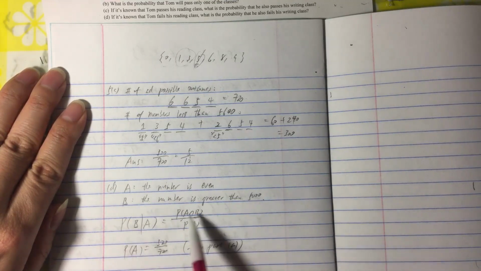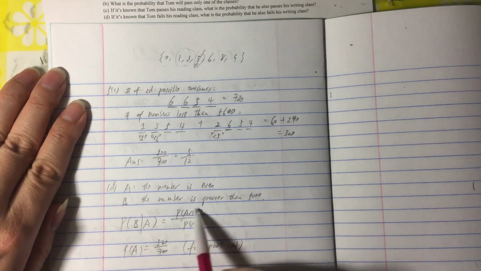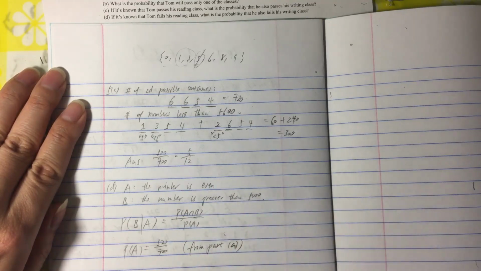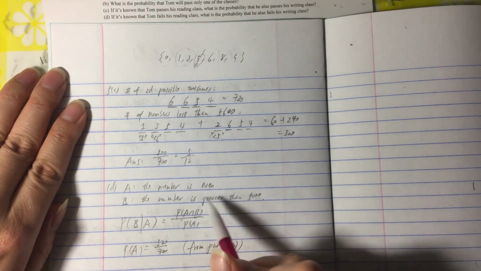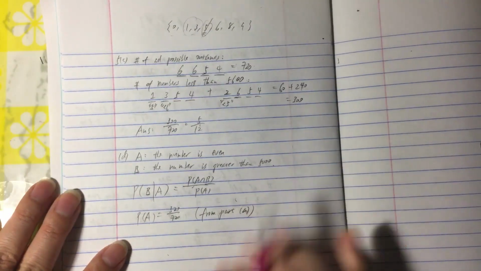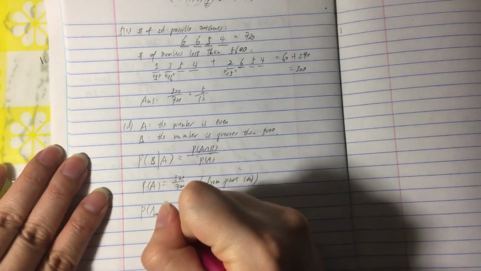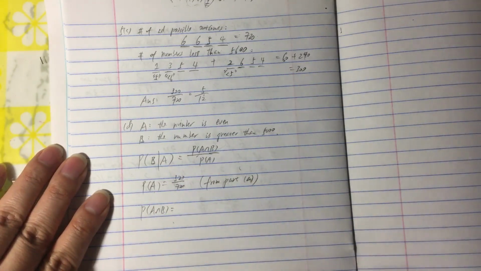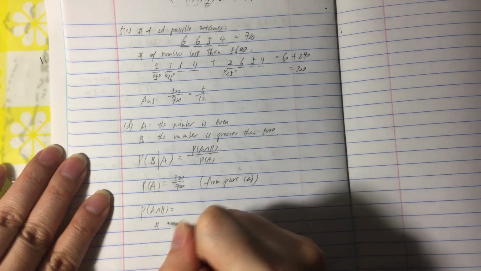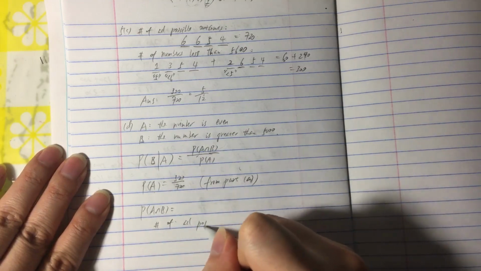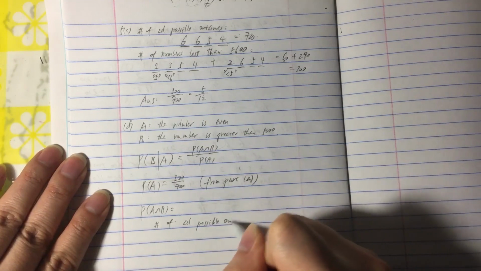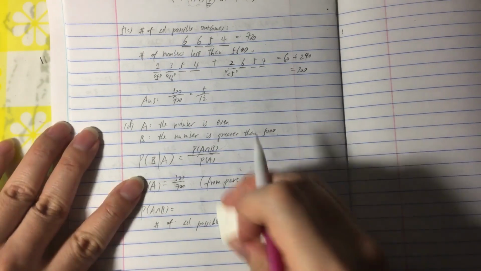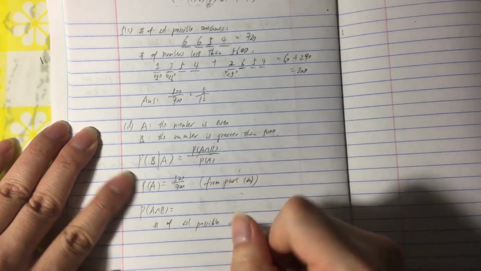Now let's find the numerator. What's the probability that the number is even and greater than 5,000? So for the probability of A intersection B, this probability is always the number of favorable outcomes divided by the number of all possible outcomes. The number of all possible outcomes here is the same as the previous parts.